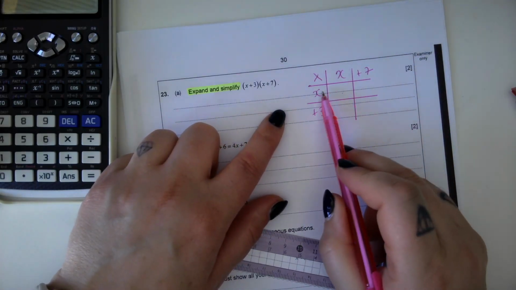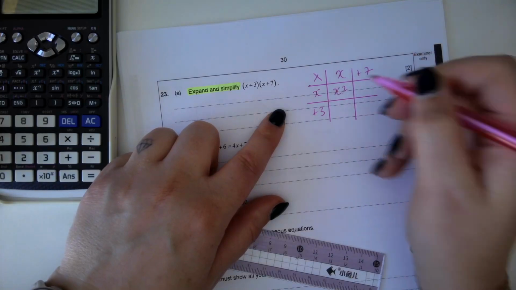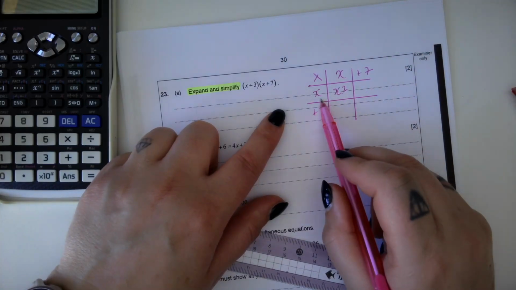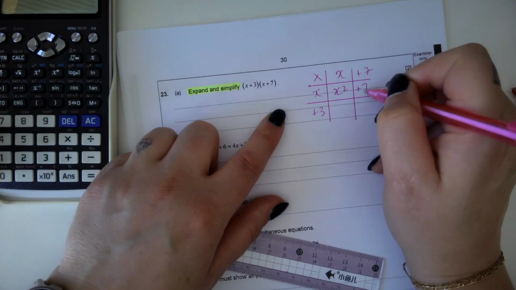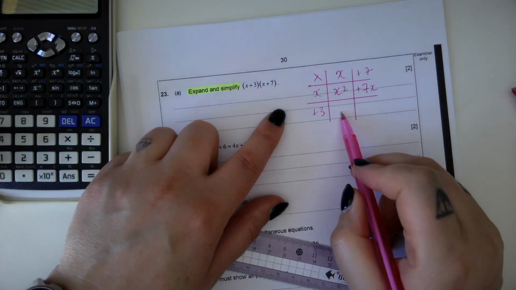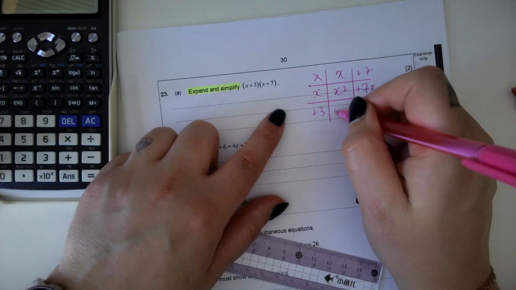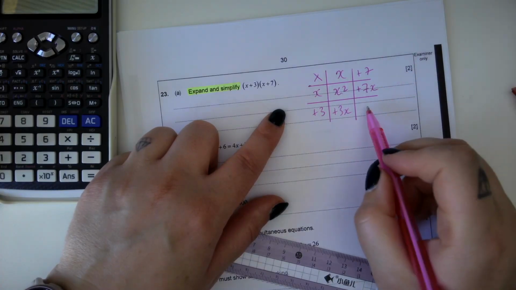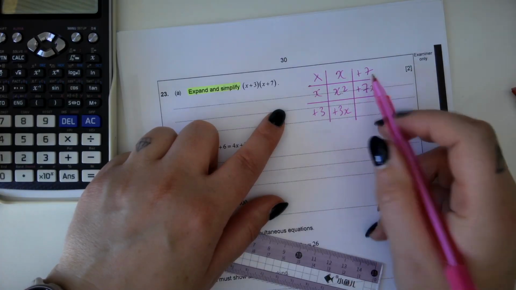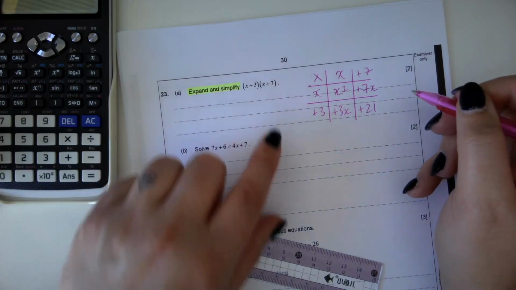In this one, we're doing x times x, which is x squared. In this box, we're doing x times positive 7, which is positive 7x. In this box, we're doing positive 3 times x, which is positive 3x. And then in the bottom corner, positive 3 times positive 7 is positive 21.